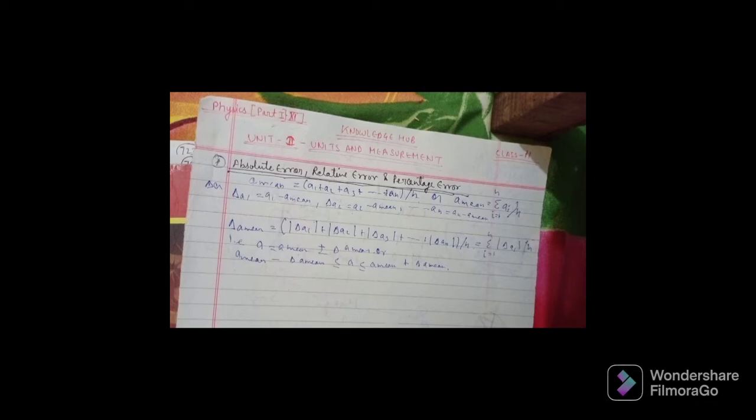Now the next is part C, where we will discuss relative error. Instead of the absolute error, we often choose the relative error and the percentage error. The relative error is the ratio of the mean absolute error, delta a mean, to the mean value a mean of the quantity measured.